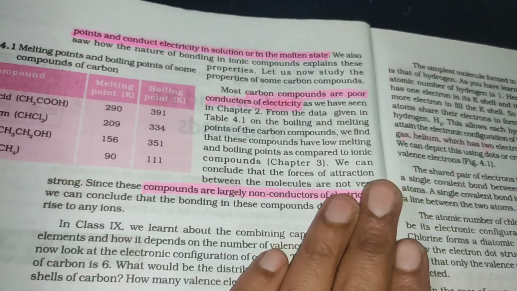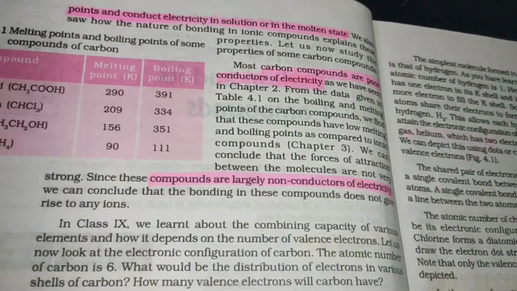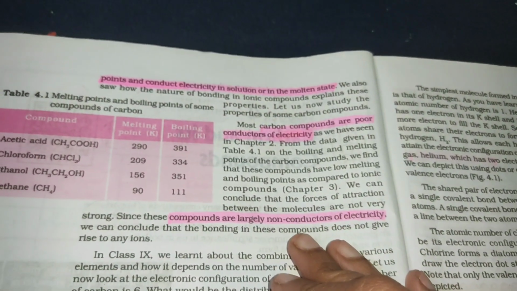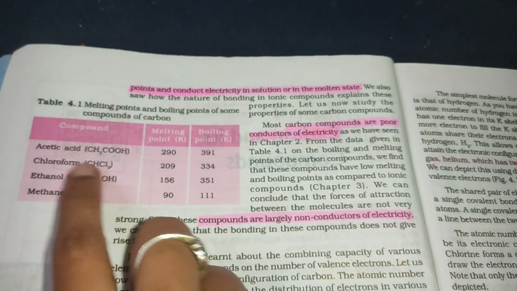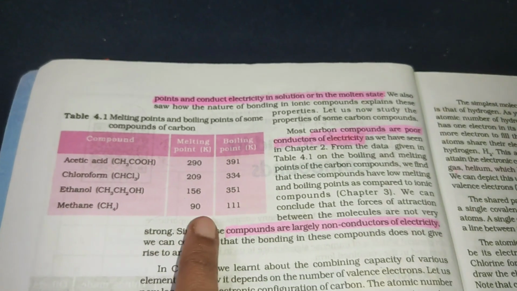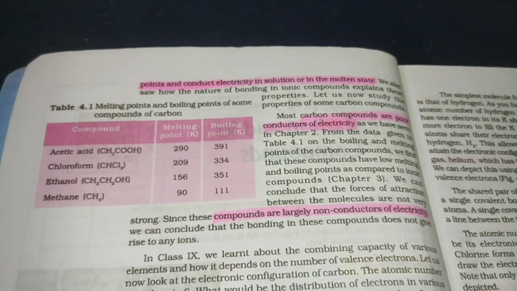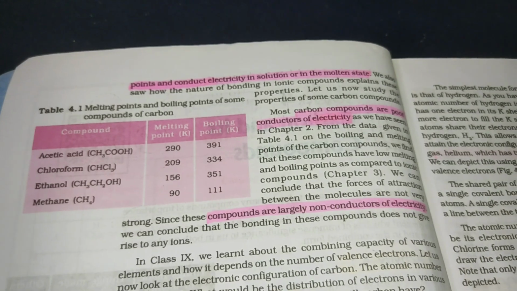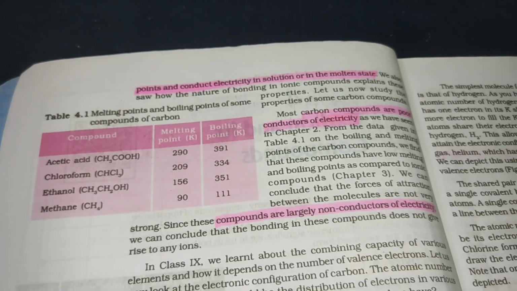But here we will look at carbon compounds. Carbon compounds are poor conductors of electricity, so we can understand they are not forming ionic bonds. What type of bond is present in carbon compounds? See the melting and boiling points of acetic acid, ethanol, chloroform and methane in the table. These compounds have low melting and boiling points compared to ionic compounds, so the forces of attraction between these molecules are not very strong.